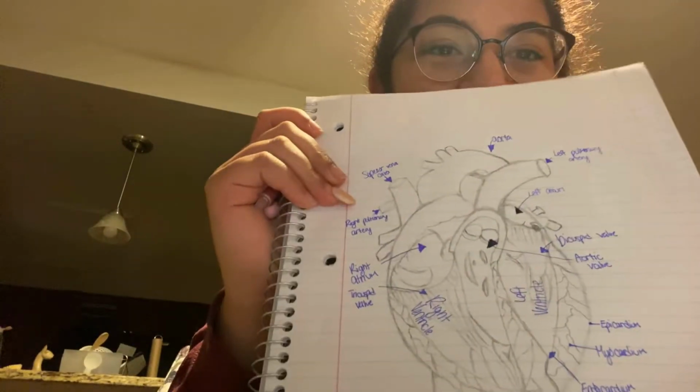Week 2 video essay questions. For this week, we were discussing the anatomy of the heart. So, for you guys, I've drawn a little diagram of the heart. Honestly, not gonna lie, did a pretty good job.